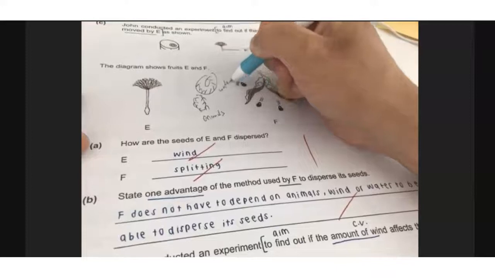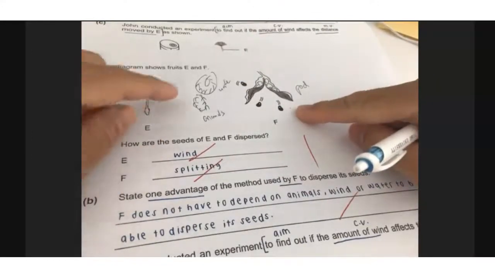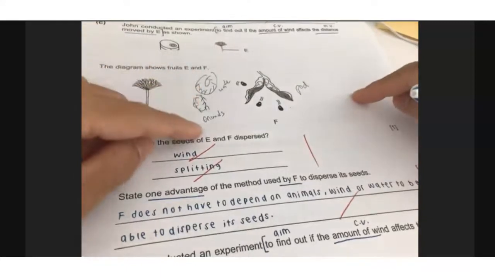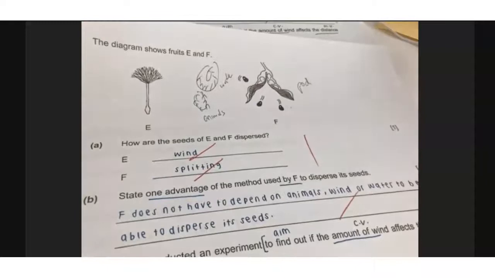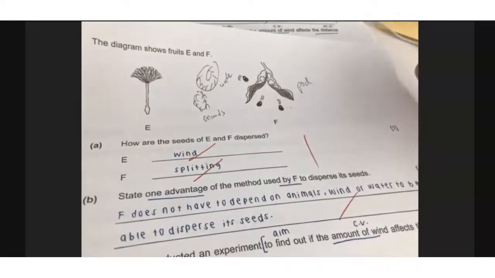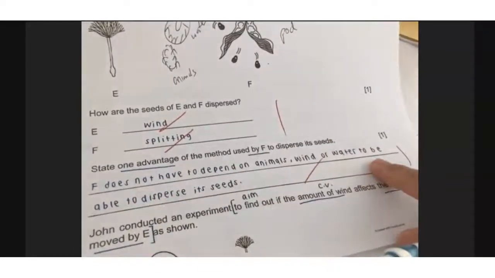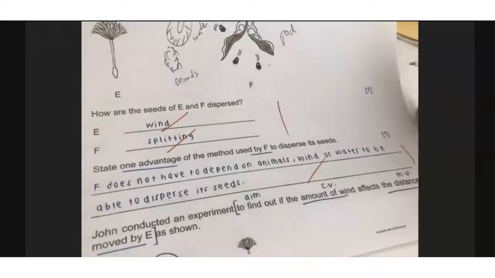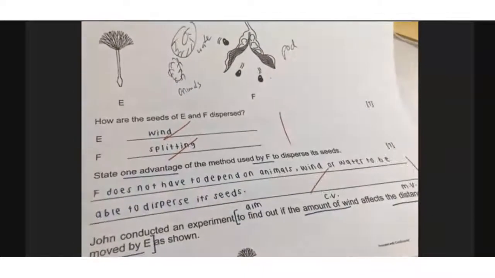How about those with fibrous husks? Requires water. This one does not require wind, does not require water, does not require animals. It can disperse the seeds on its own easily. I mean, it cannot disperse it that far away, but it can disperse it around the parent plant. So it does not depend on any of this to disperse its seeds. So that will be the advantage of this method of dispersal.